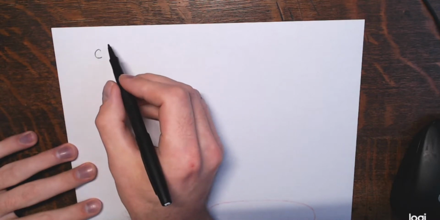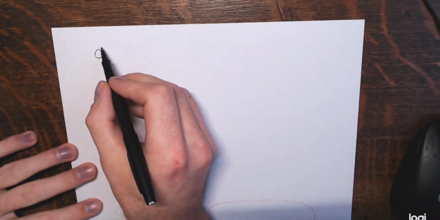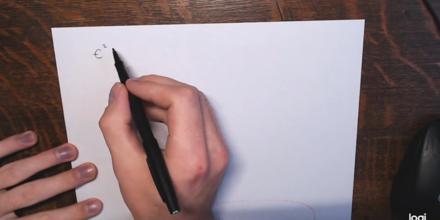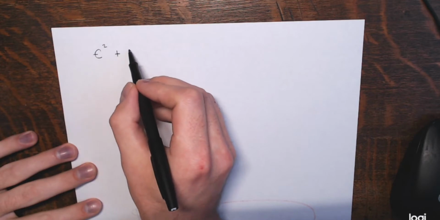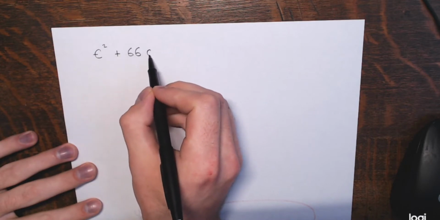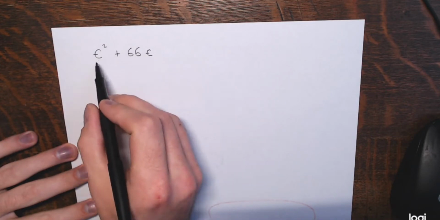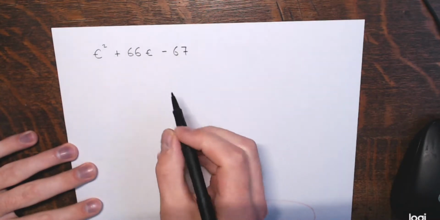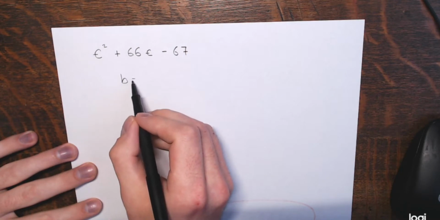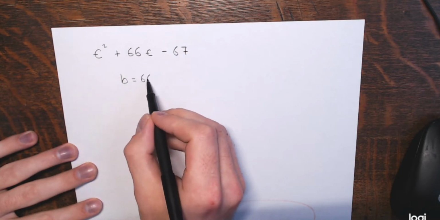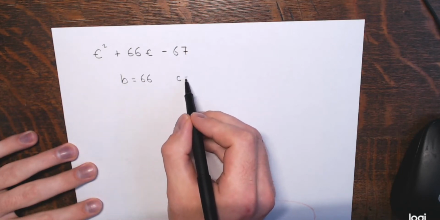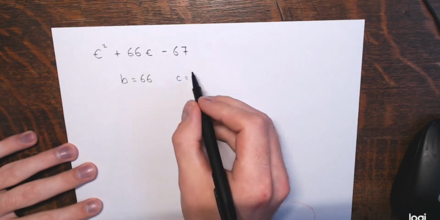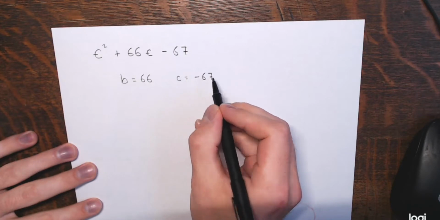So maybe I'll call this c with a little slash through it, like c squared plus 66 times c, again with the little slash. These are the variable c's, minus 67. The value of b is positive 66. And then the value of the constant c, that's why I threw the slashes through the other ones, is negative 67.